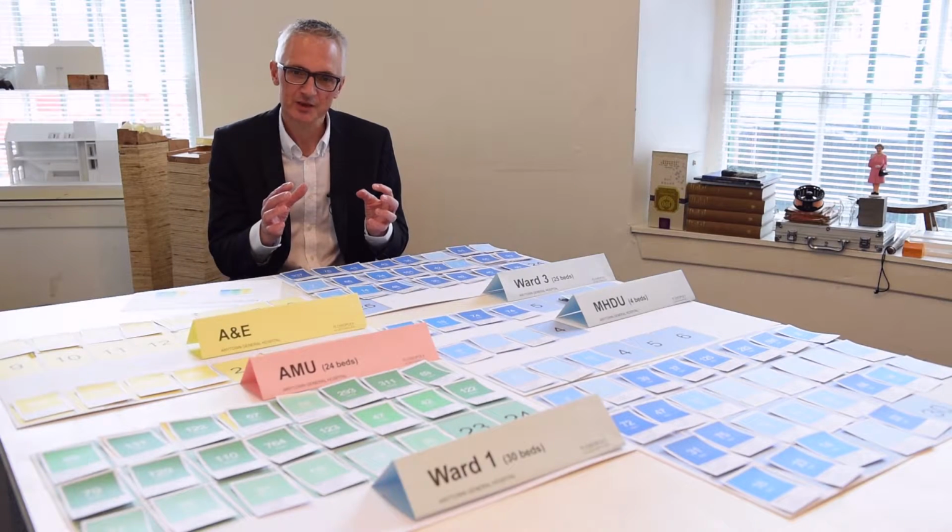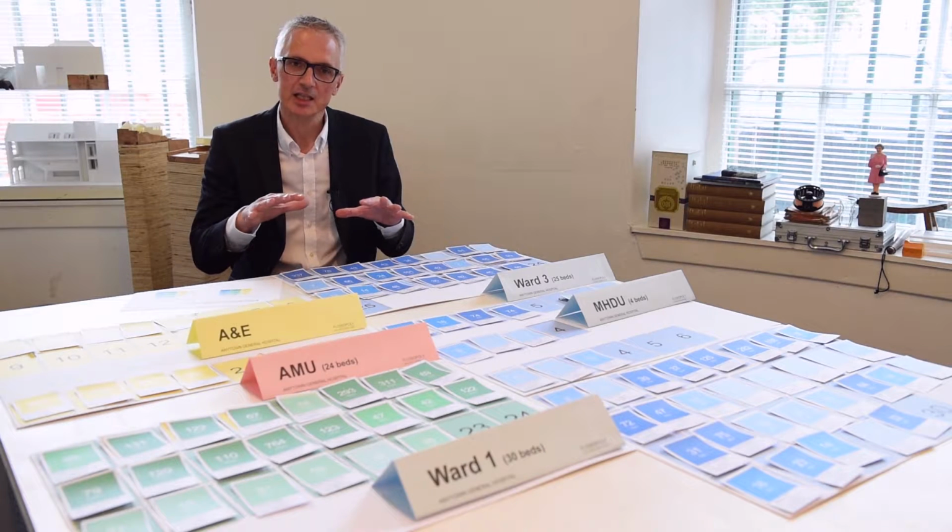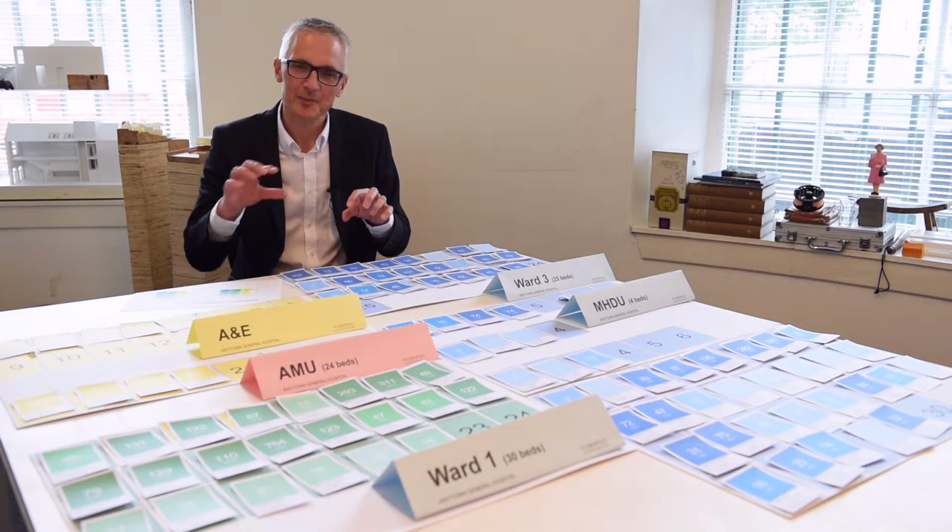Clinicians and managers in the health service tend to view data as being something that is too abstract. It's full of averages and percentages and counts and totals which don't relate to the real world that they inhabit, which has got individual patients with individual names, with individual diseases and conditions.